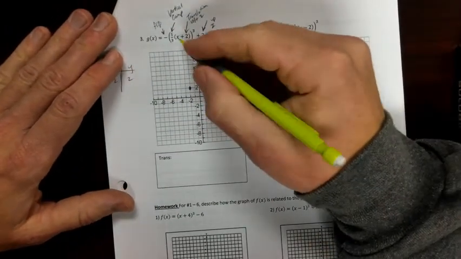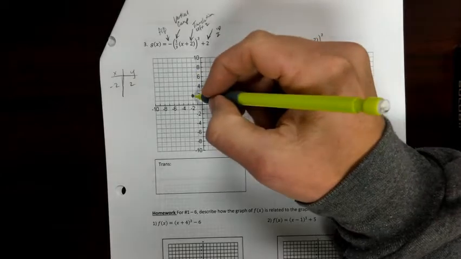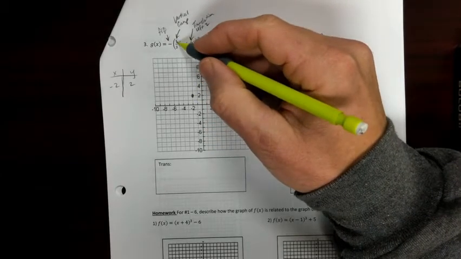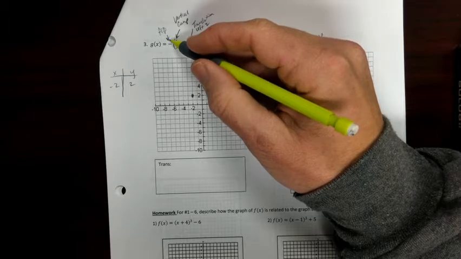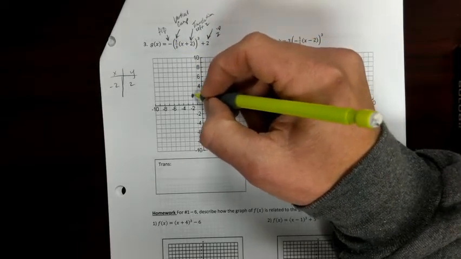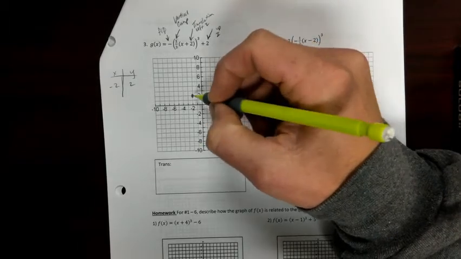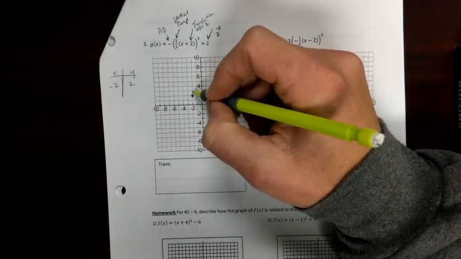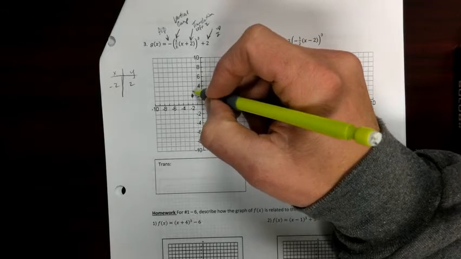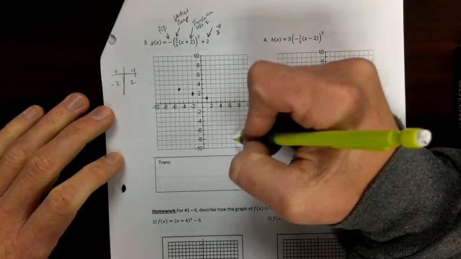So we know we have a vertical compression. Instead of it going 1 unit up, 1 unit over, we would go 1 unit up, 3 units over. But now it's flipped, right? So instead of going up 1 unit and right 3, we're going to go down 1 unit and right 3. Same thing, I have another point on the other side of it. So instead of going up 1 over 1, we would go up 1 over 3. So my graph would look like this.